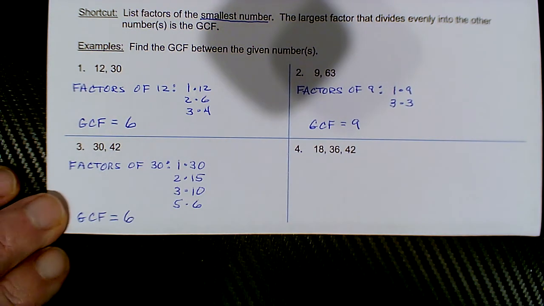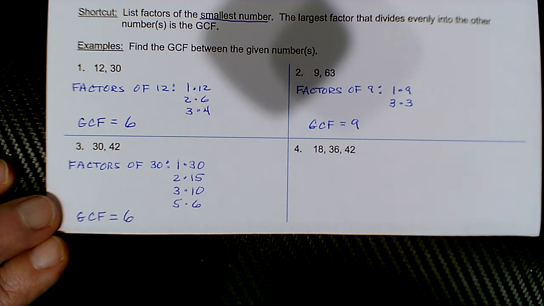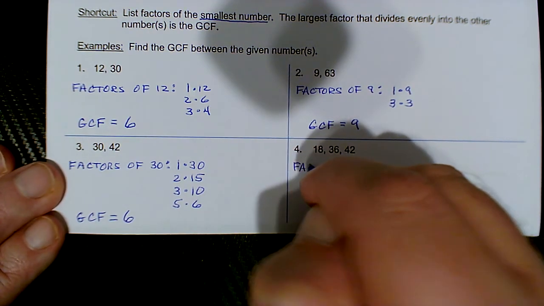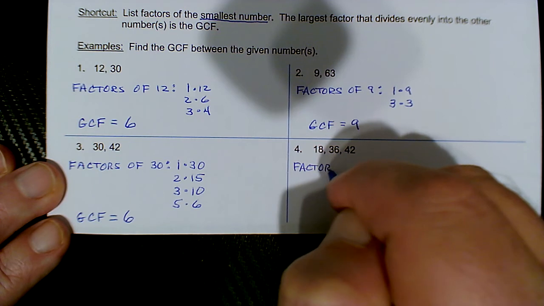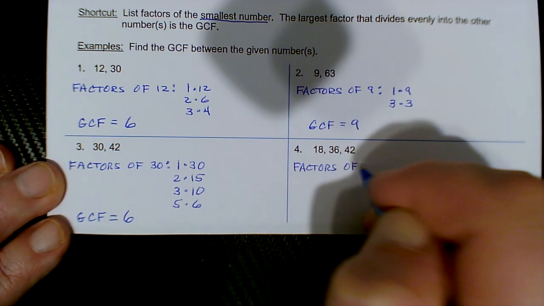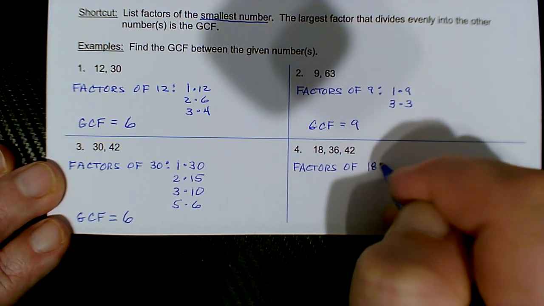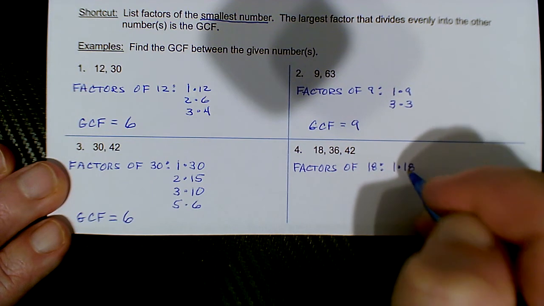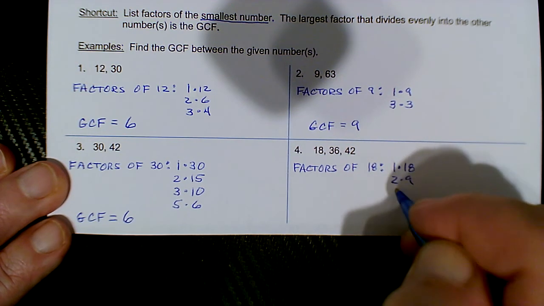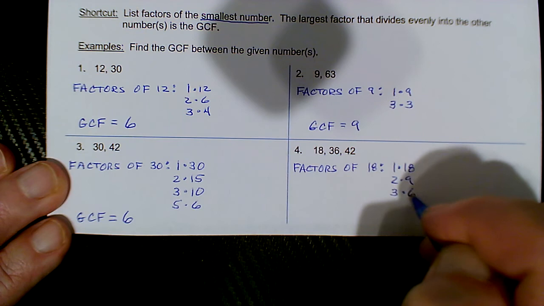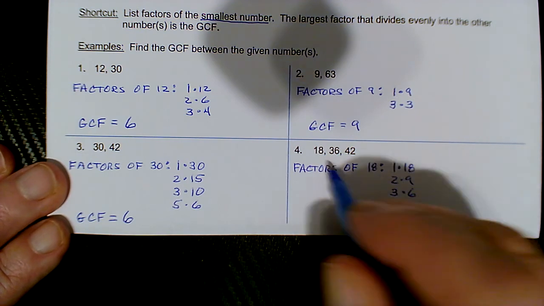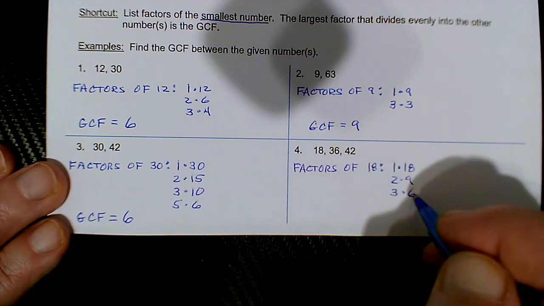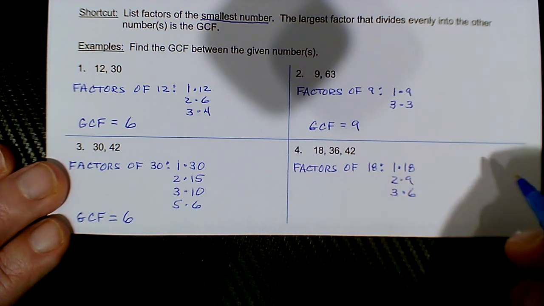Alright, and then finally between three numbers. Again, you just list the factors of the smallest. So the factors of 18, which are 1 and 18, 2 and 9, 3 and 6. Let's see, 4 is not a factor of 18, 5 is not, 6 is, so again, this exhausts the list.